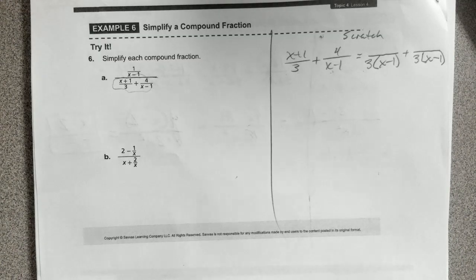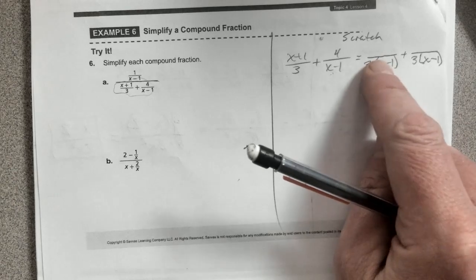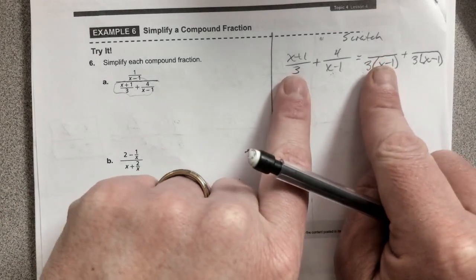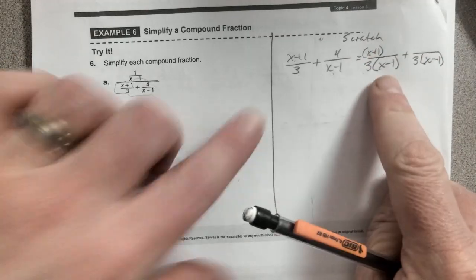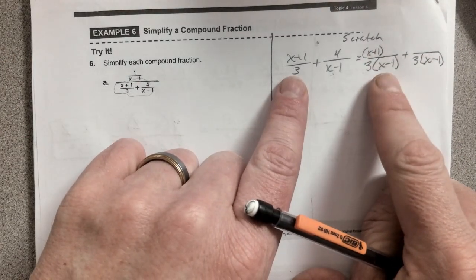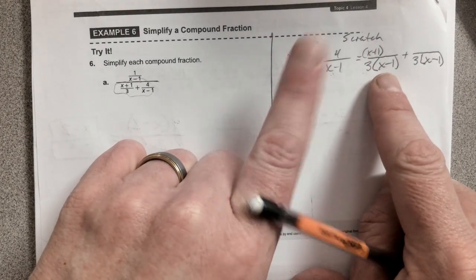All right, Chloe, let's talk about it. What was the original numerator of the first fraction? x plus 1. Good. And what factor did we gain? x minus 1. Good.